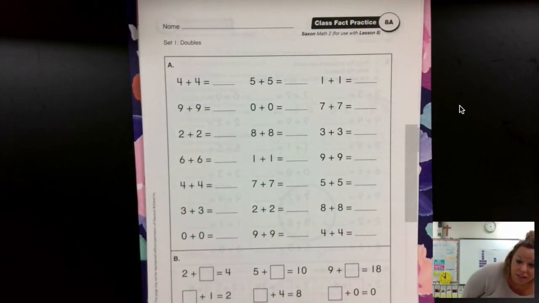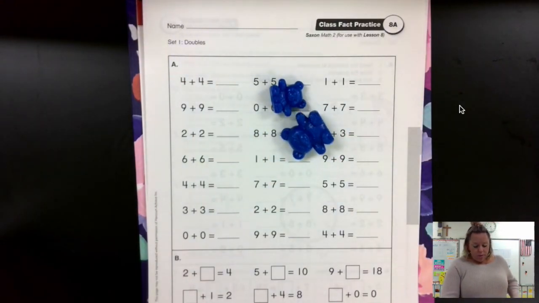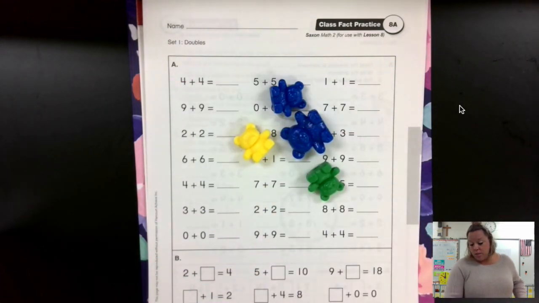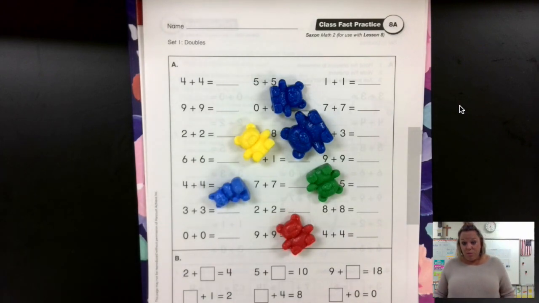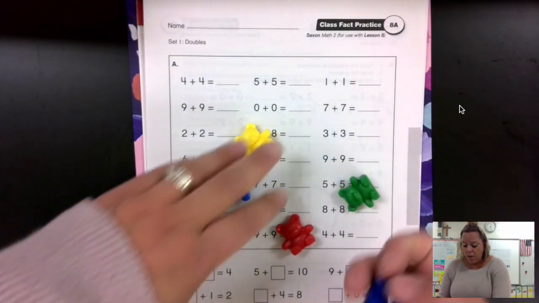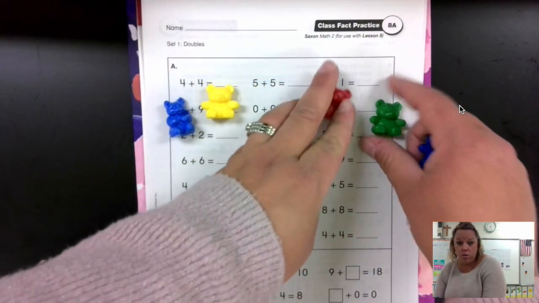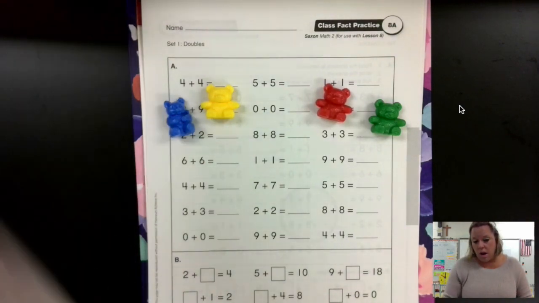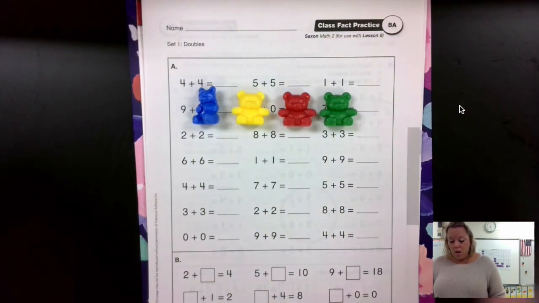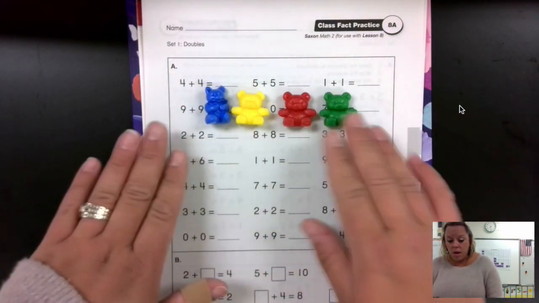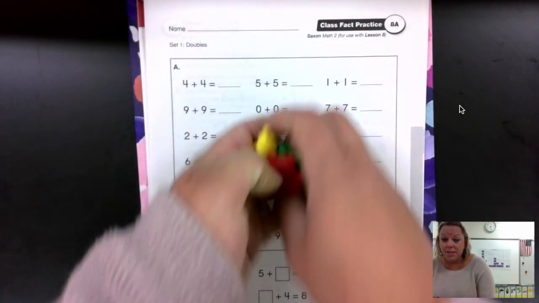Now remember, if you need to use something to help you, you're always welcome to grab out whatever you have at home. I know some of you have counting bears sitting at home. If you don't have those, remember you have the linking cubes that I gave you, right? So you can use those to help you. For 2 plus 2, I've got 2 little bears here, and I've got 2 little bears here. And what I'm trying to find out is, how many total bears do I have? So I have to count out my 2 plus my 2, and I get 1, 2, 3, 4. Okay, so that's how you can do that.